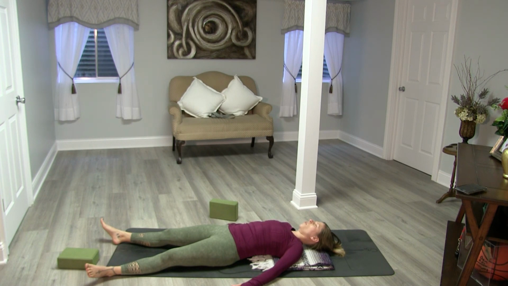Resting here for a few more moments, because fall is a time of learning how to rest after the activity of summer. So in Shavasana we can practice resting and being still more than what feels comfortable, more than we think we should.